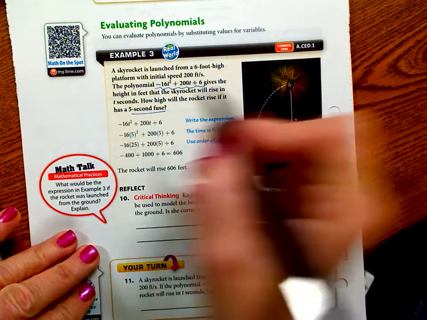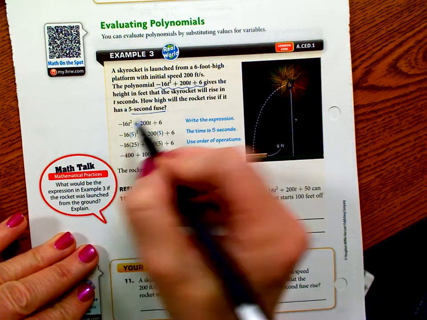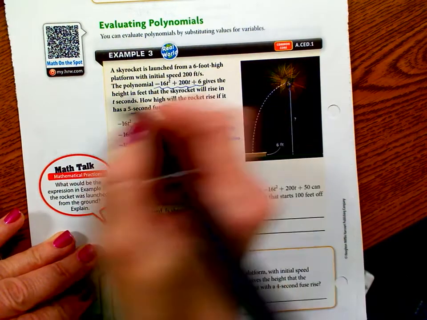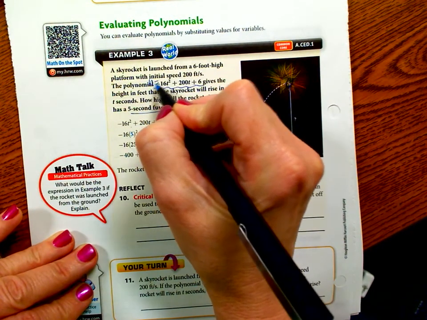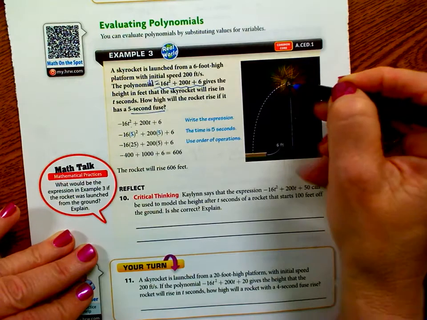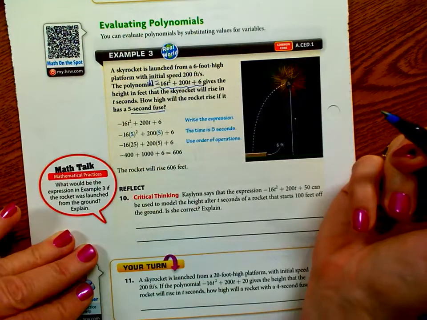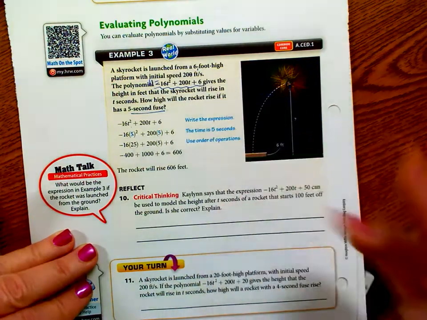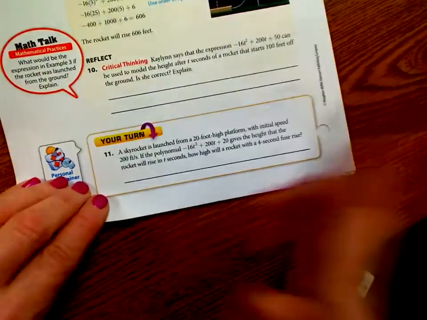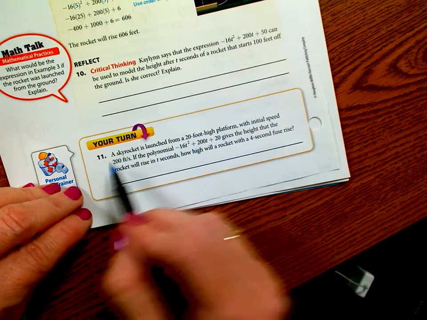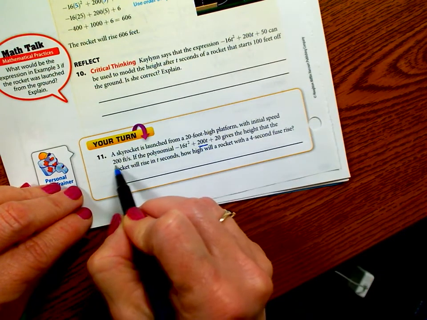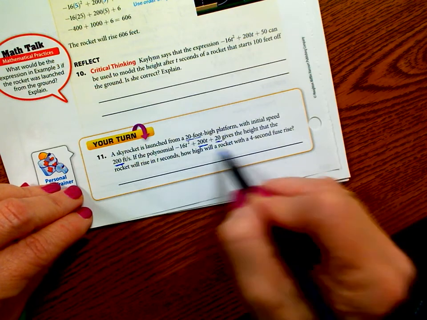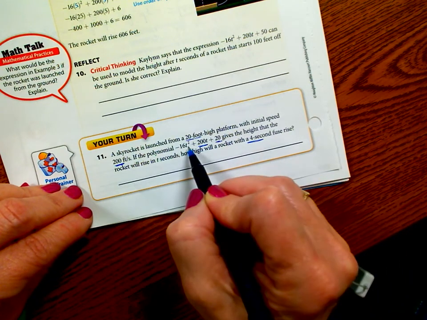Okay? So, when you know the time, then you plug that in for the t and you solve for how high. So really this formula is saying h, the height of how high it's going to get, is using that formula. The 200 is coming from the initial speed, the 6 is coming from the platform. So right now they'll be giving you that. So try your turn number 11. The 200 is the speed, the 20-foot platform is here. Now it wants 4 seconds, so the 4 is going to go in for the time.